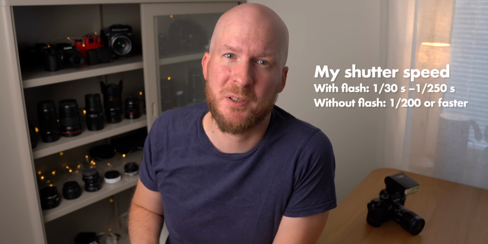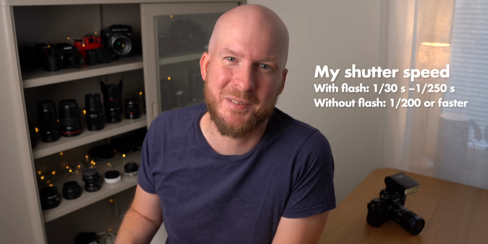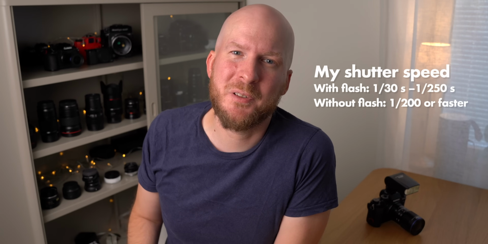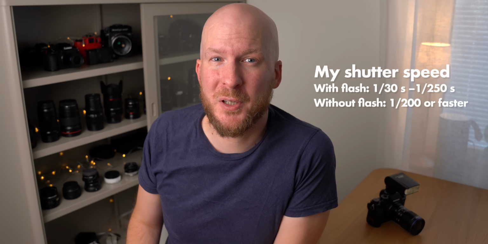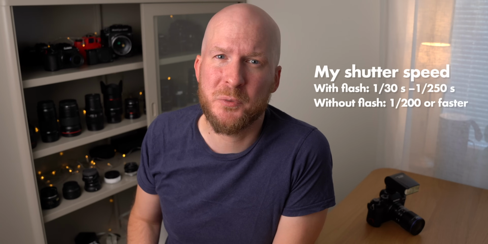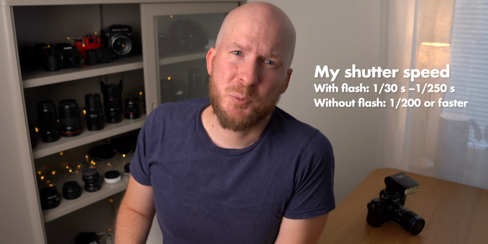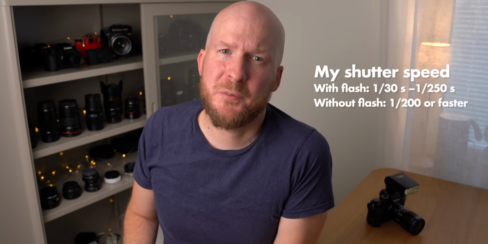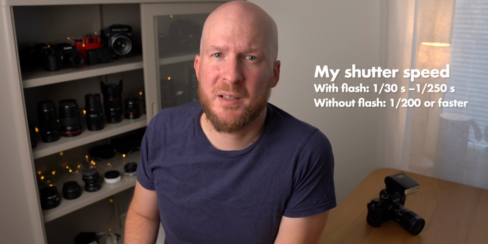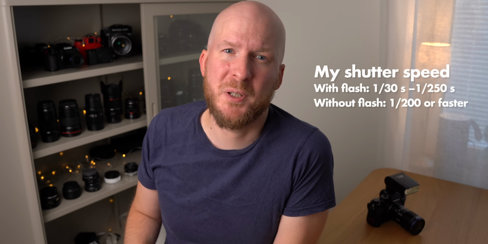But as a rule of thumb, I never go below 1/30th of a second, because even if you're using a flash, you can sometimes get quite blurry images then. And of course, if you're not using a flash at all, you have to have it higher. When I don't use a flash, I always go at least 1/200th, 1/250th of a second. Around there, I usually get sharp photos without a flash in macro photography.